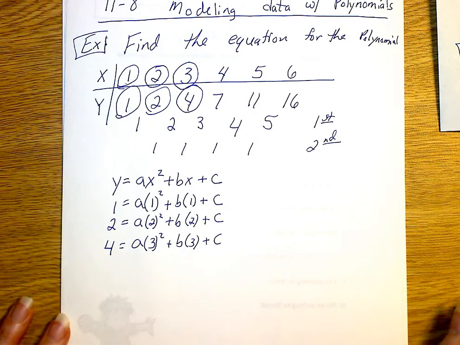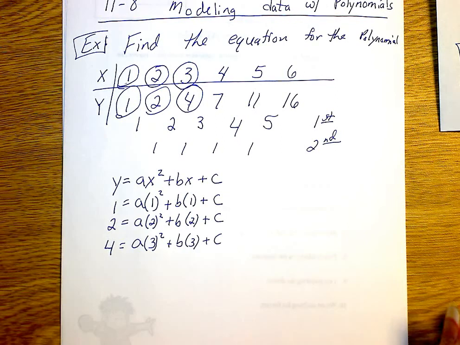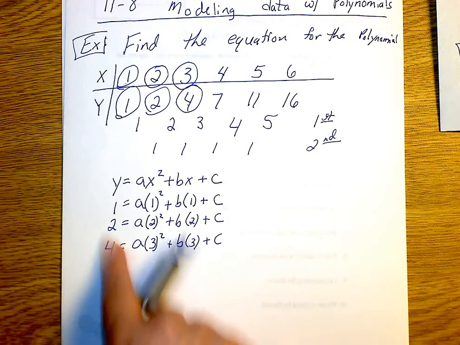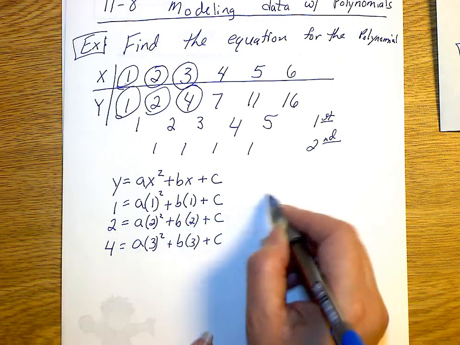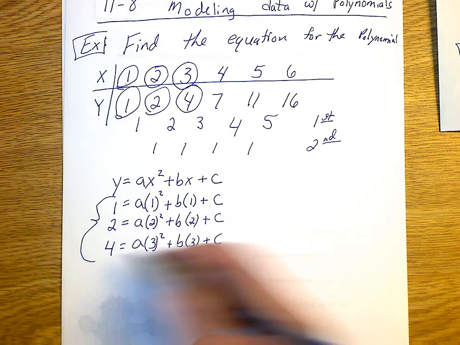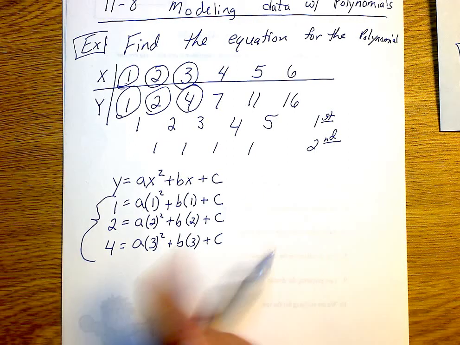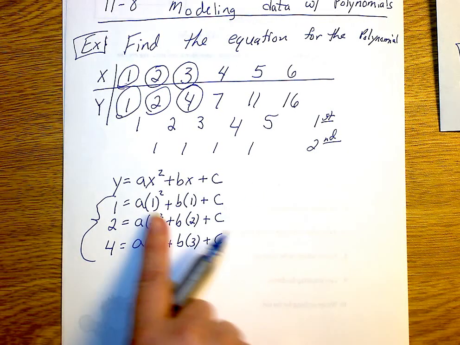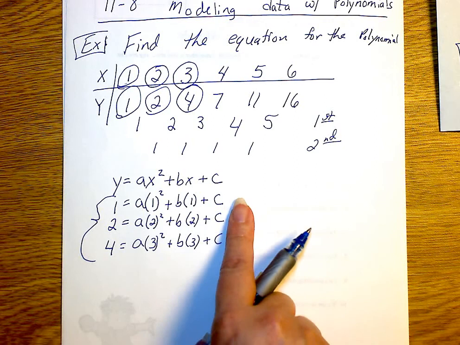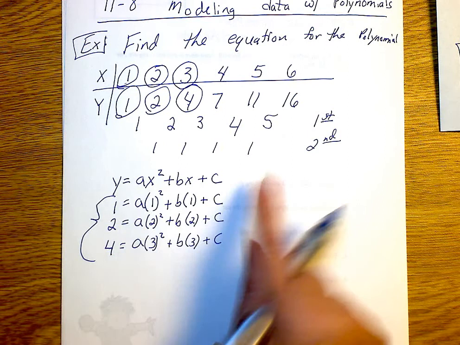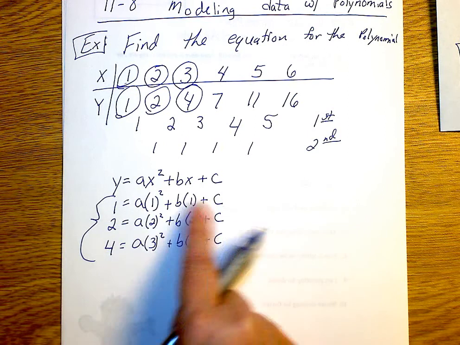Anybody not have that? Alright, let's clean up our system. Remember, this is the system we're going to be solving. Will it bother you guys if I put the equals on the other side, so it'll be easier for your problem later? Okay. So my first one is a plus b plus c equals 1.